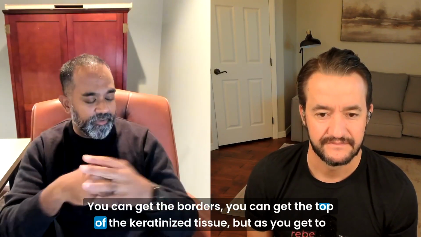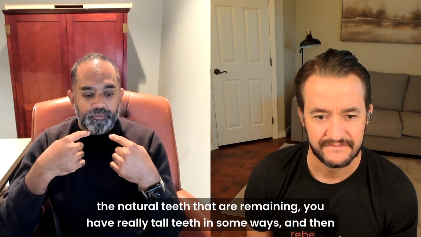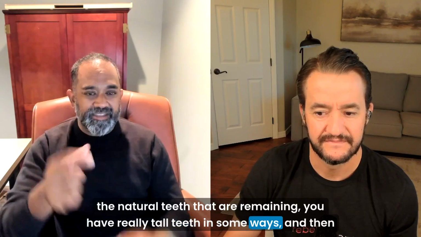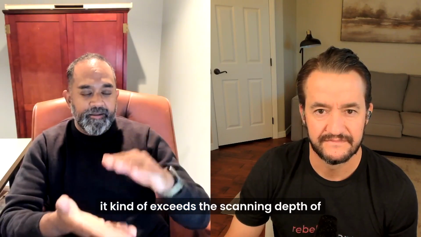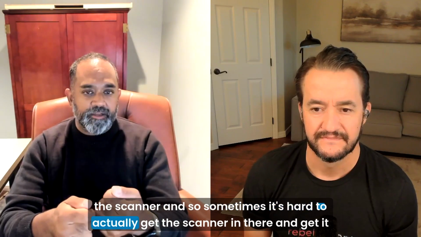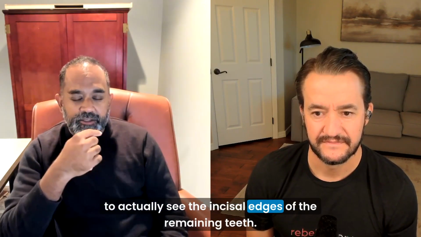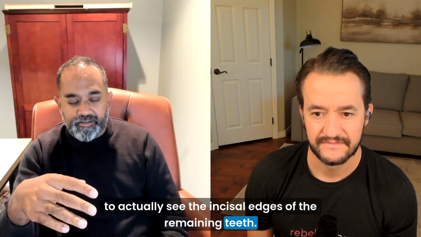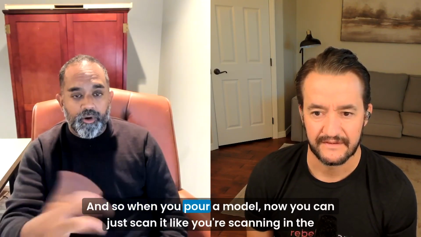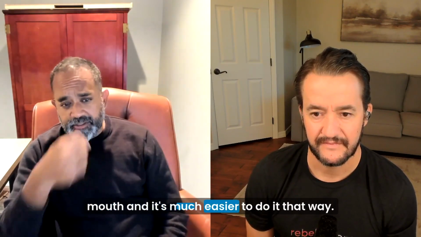You can get the top of the keratinized tissue, but as you get to the natural teeth that are remaining, you have really tall teeth in some ways, and then it kind of exceeds the scanning depth of the scanner, and so sometimes it's hard to actually get the scanner in there and get it to actually see the incisal edges of the remaining teeth. That's one issue. And so when you pour a model, now you can just scan it like you're scanning in the mouth, and it's much easier to do it that way.